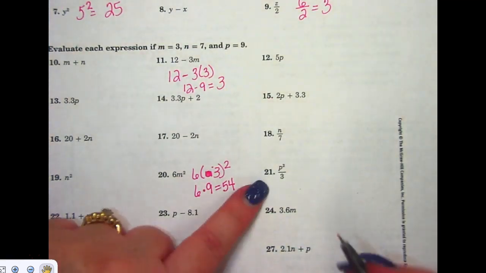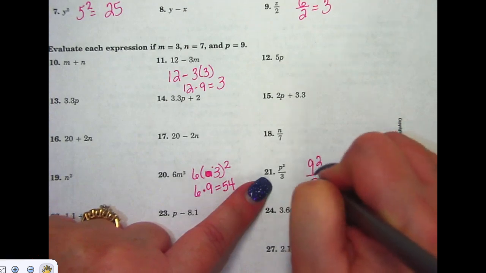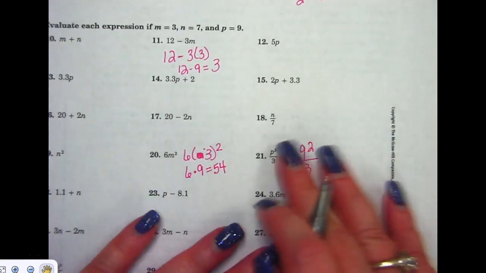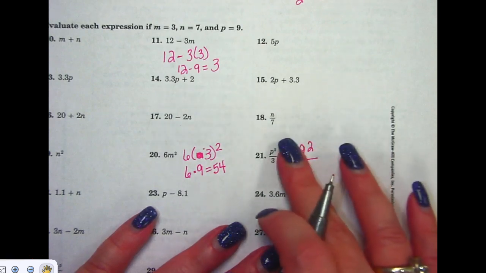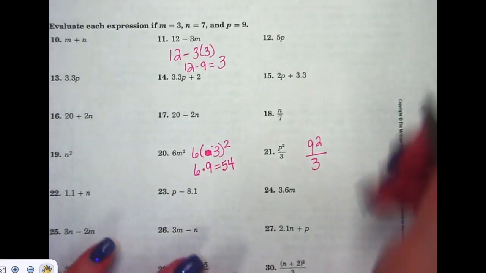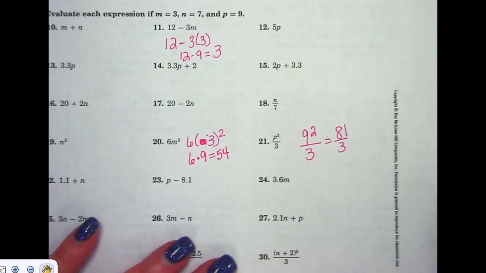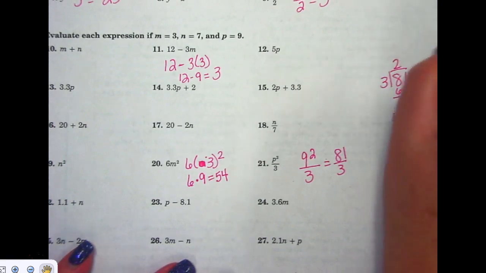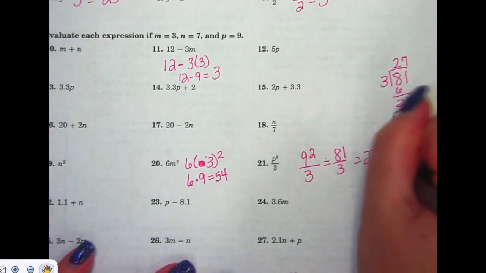All right, now let's try 21. P squared, so 9 squared divided by 3. These are a little bit different. When you have a math problem above another number, you have to do this whole math problem first, hit equals, and then divide by. So let's see what that looks like. If I were to do it on my own, I would say 81 divided by 3, and 81 divided by 3 is 27. So our answer should be 27.